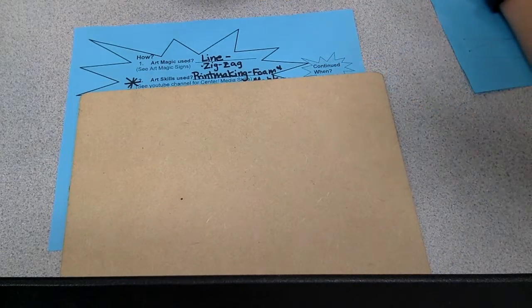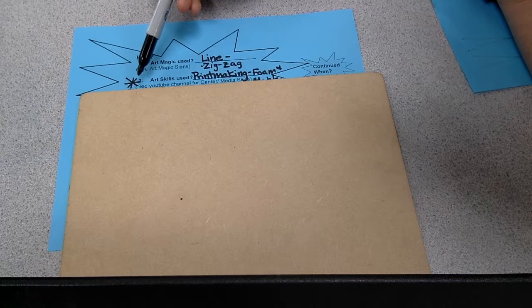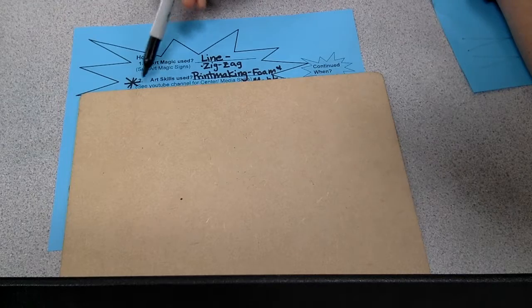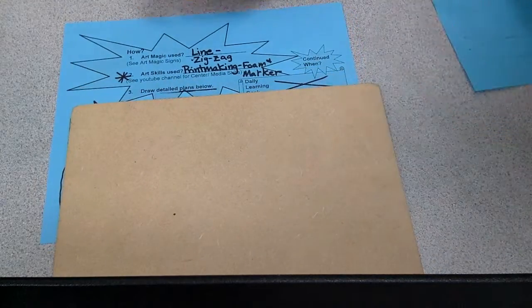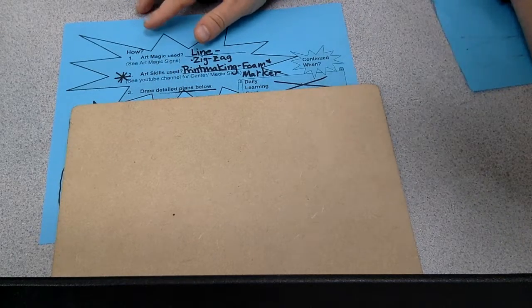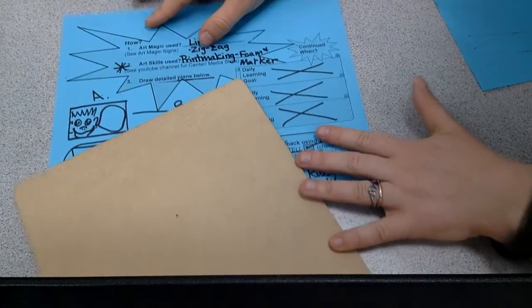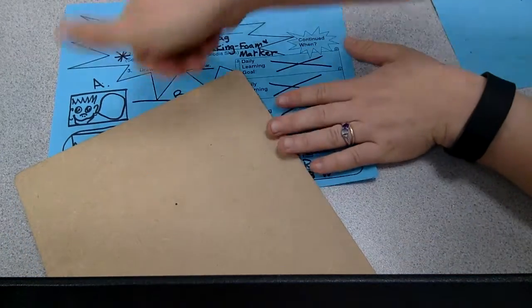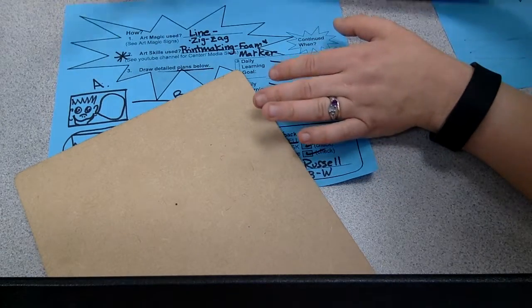Where it says art skill, go ahead and put a star next to that. That is something that you need to fill out with Miss Russ. So you are going to leave this blank. Next it says draw detailed plans below. This is going to happen in stages. First, you are going to create a thumbnail sketch. Notice we call it a thumbnail sketch because it's about the size of your thumb.